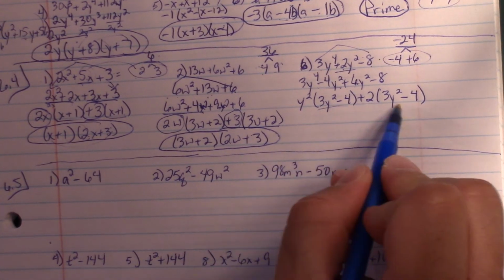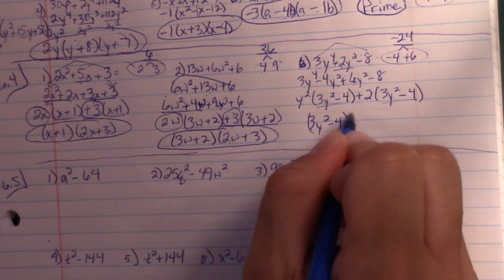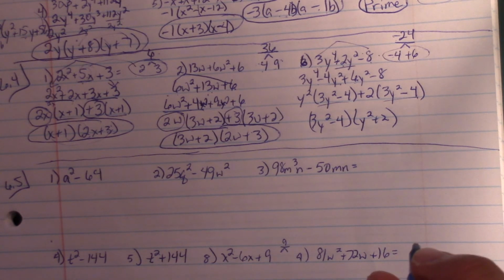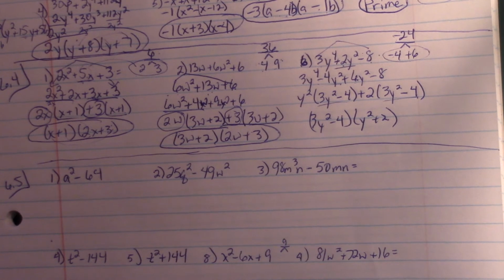Oh wow, look, they have that in common. There's my one factor, 3y squared minus 4. And my other factor, y squared plus 2, is what's left. Now, one thing they are not showing is what happens when there's a minus in between them.